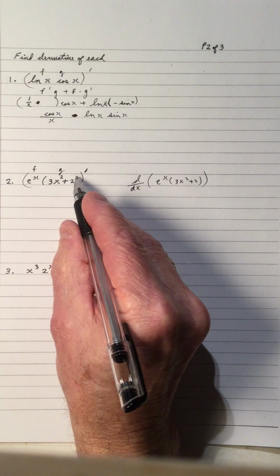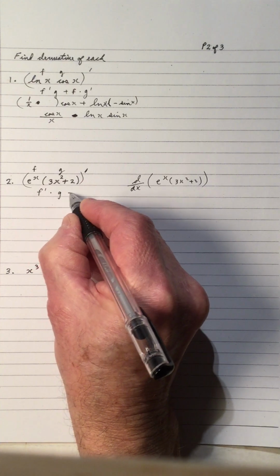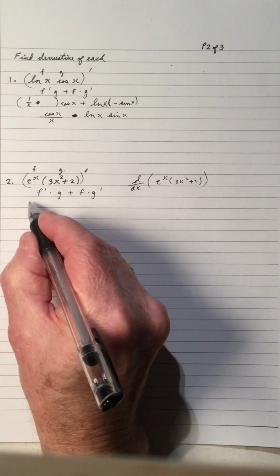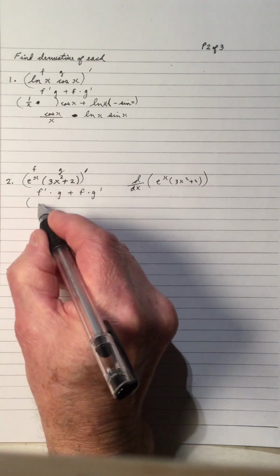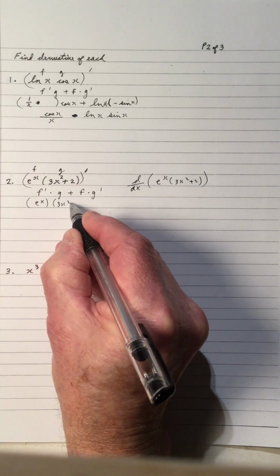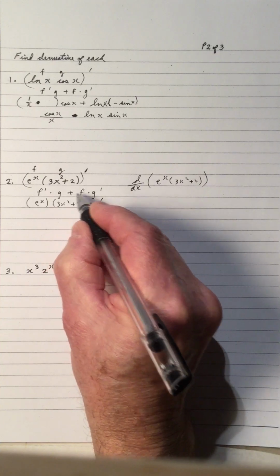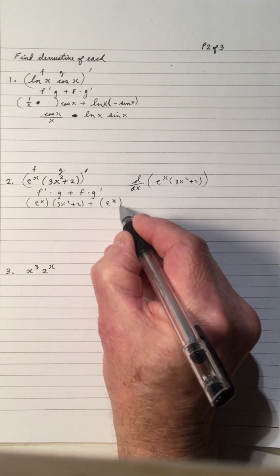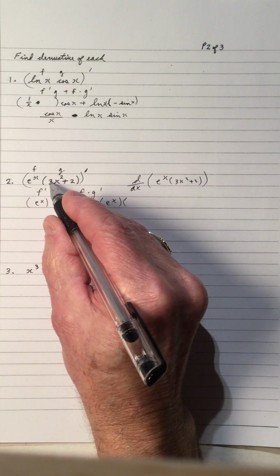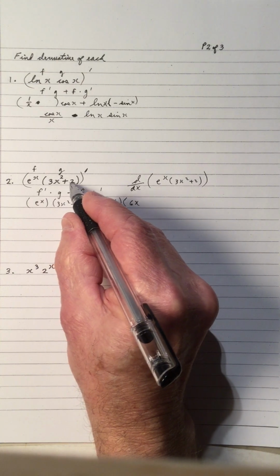So the derivative is, and again, this is the way I do it, f prime times g, add on f times g prime. So there's f. The derivative of e to the x is e to the x, times g, which is 3x squared plus 2. Add on f, so we're adding. f is e to the x. And now we're doing the derivative of g. g is this. So 3 times 2 is 6, so that's a 6x. The derivative of plus 2 is a 0.